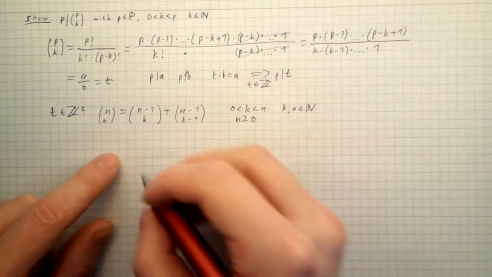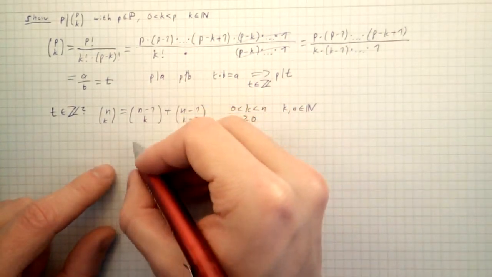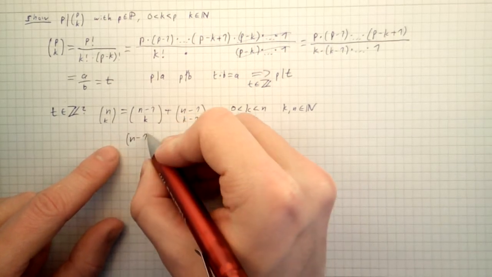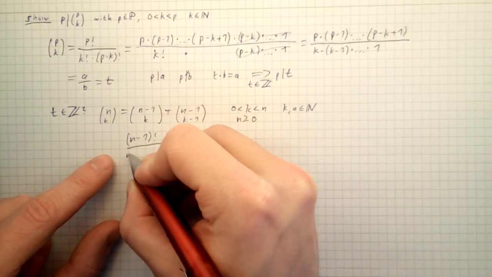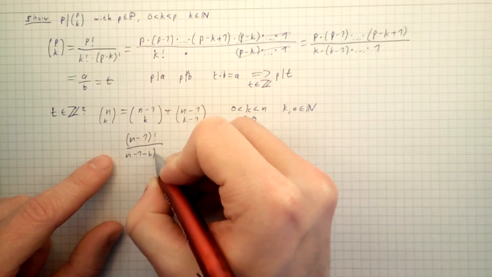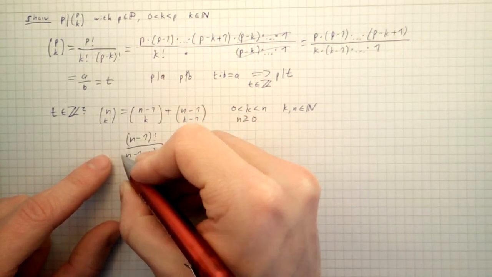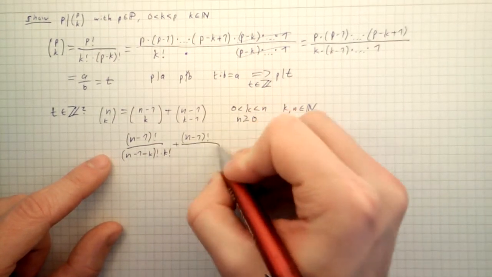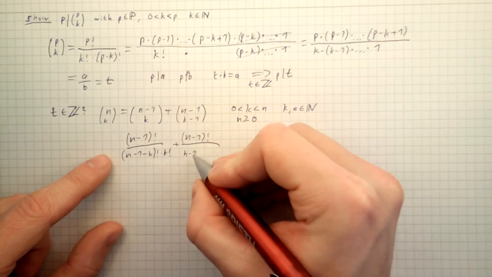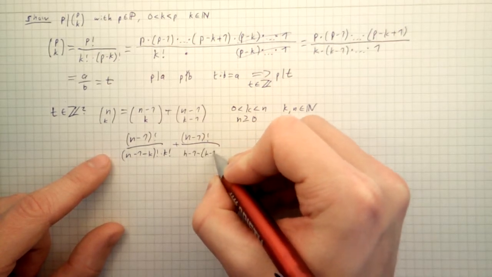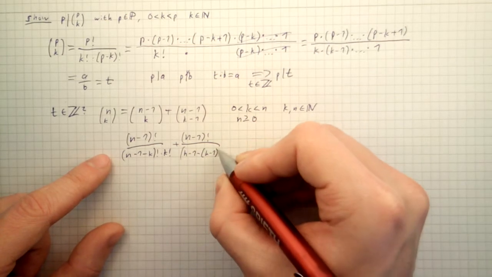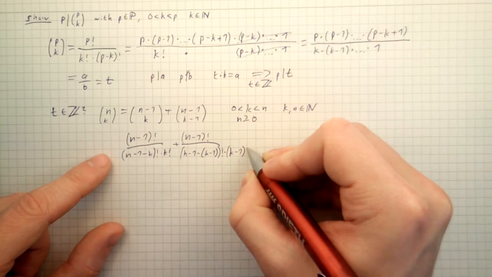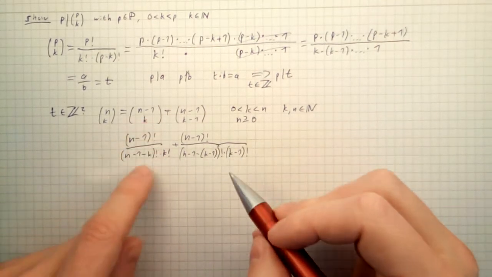Okay, how do we prove it? This part is equal to n minus 1 factorial divided by n minus 1 minus k factorial times k factorial plus n minus 1 factorial divided by n minus 1 minus k minus 1 factorial times k minus 1 factorial. That's just plugging in the definition.